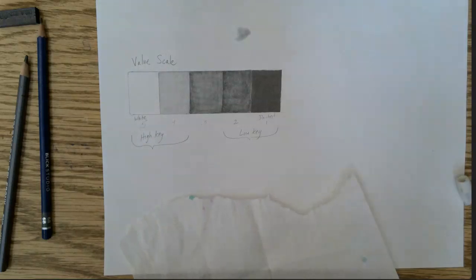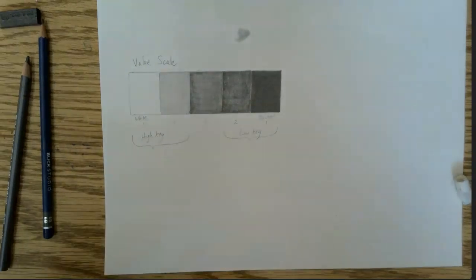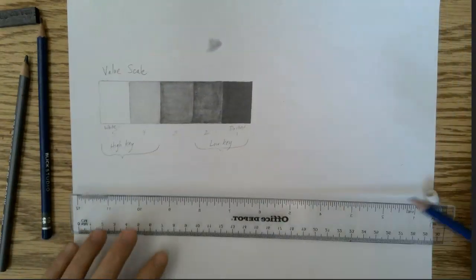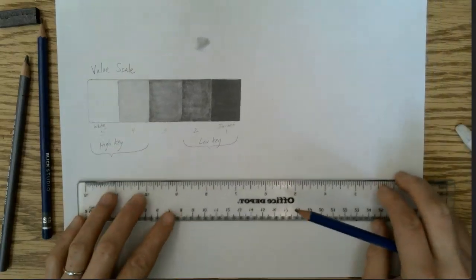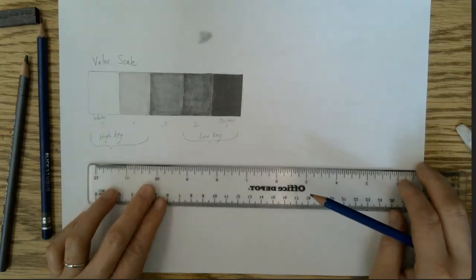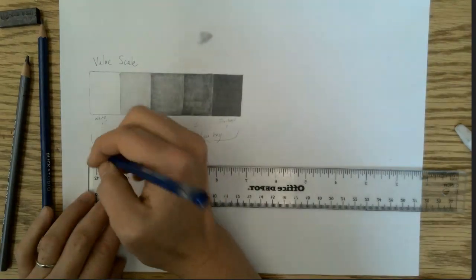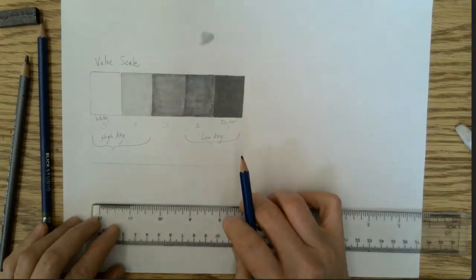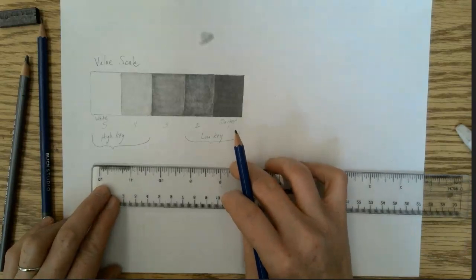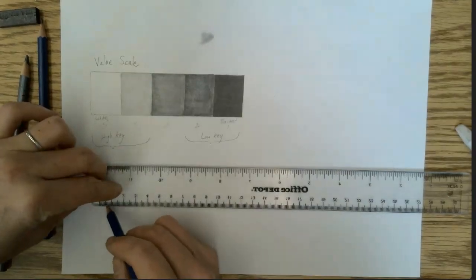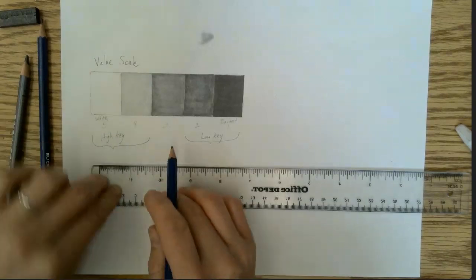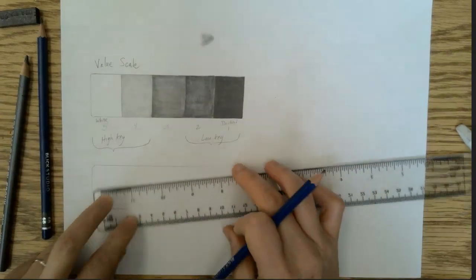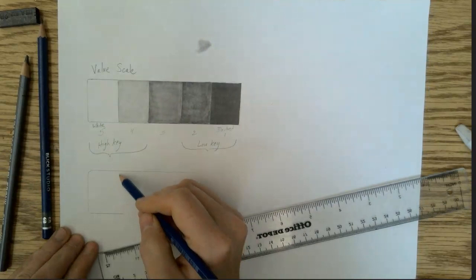Okay, now I'm going to go ahead and do a practice gradation. So again, I'm going to create an area to do this in. So I'll start that by using my straight edge or my ruler, whatever you have, and just creating an area. And actually, I'm going to create a smallish area. So even though I've started this fairly large, I'm actually going to make this more like an inch long. All right, so I'm going to shorten that down.